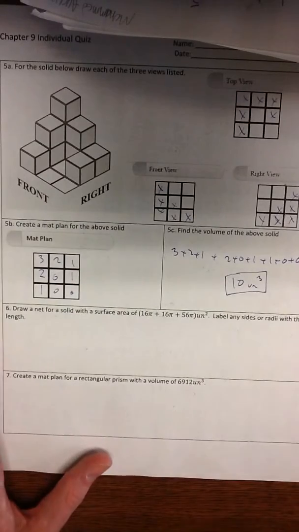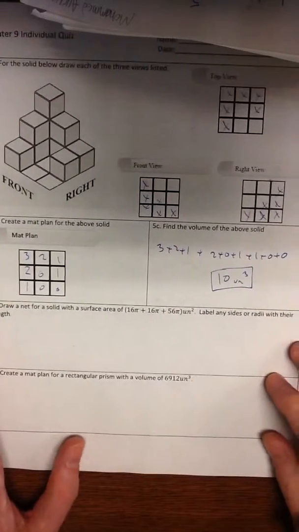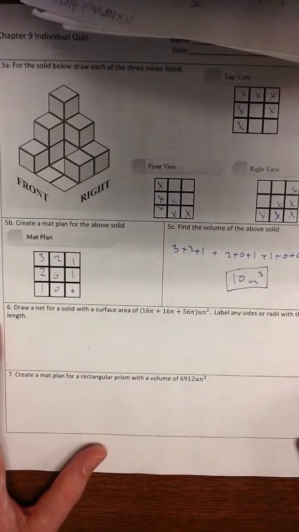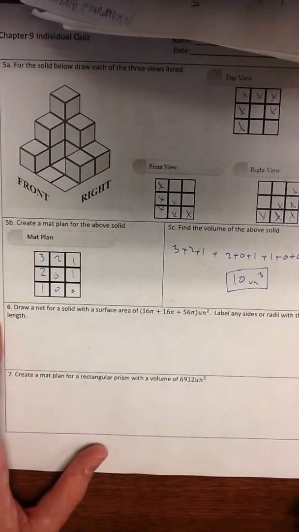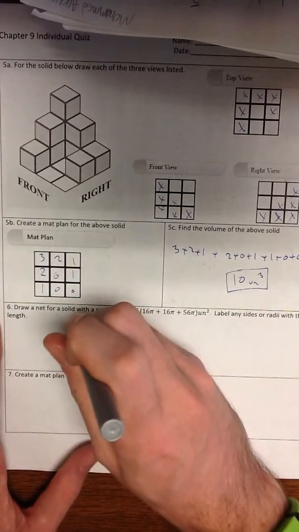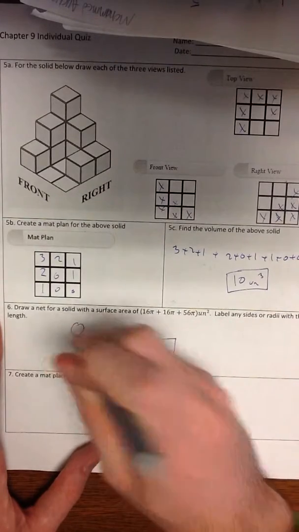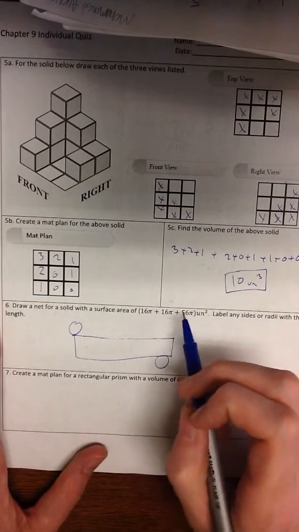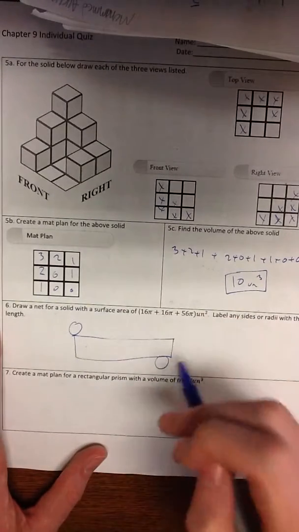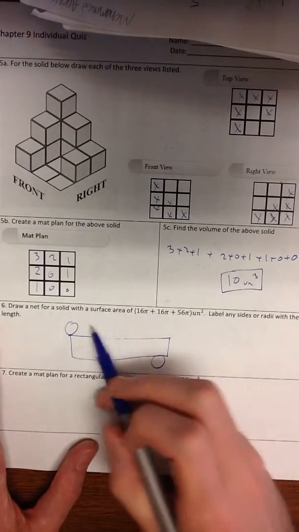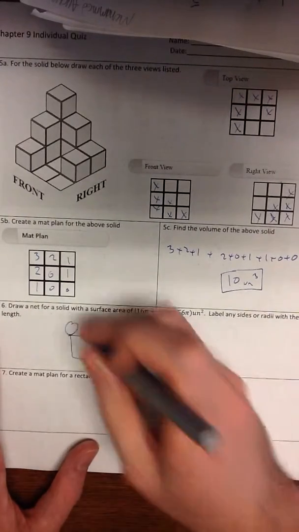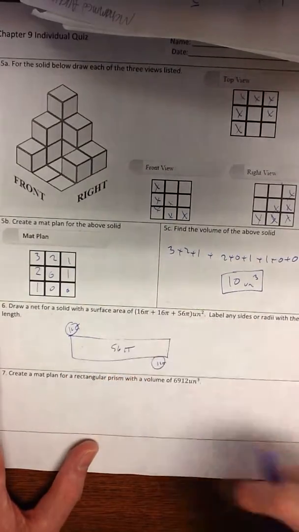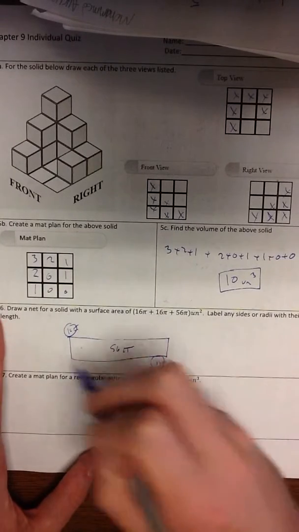The next one, we wanted to draw a net for a solid with these dimensions. So a little bit of a hint, we had these 3 different things. We had to think, well, what kind of nets only have 3 objects? And also it would include some kind of circle for pi. And it turns out it's going to be the cylinder. So we want to draw a net for a cylinder. If you added them all up and then found the square root of that and made a nice little cube out of it, that's okay. That's fine too. But the way it's set up, it's set up to be 16 pi, 16 pi, and then 56 pi.